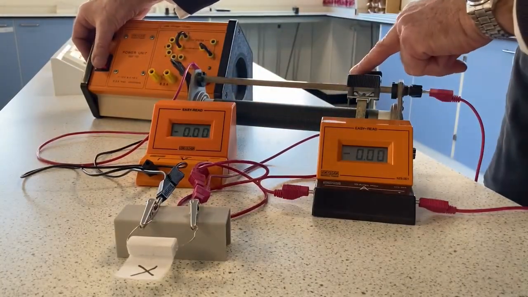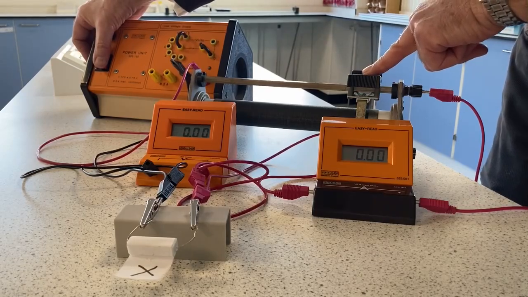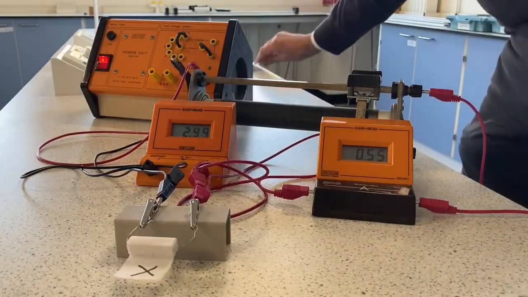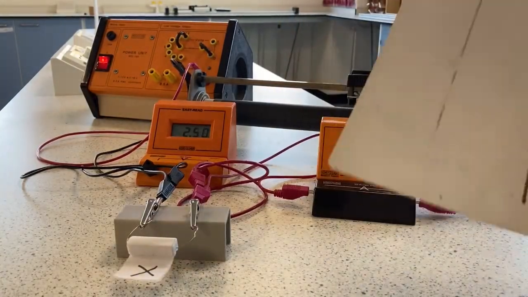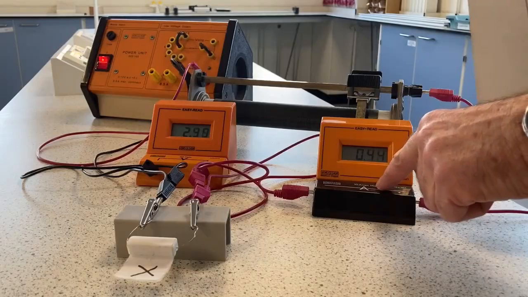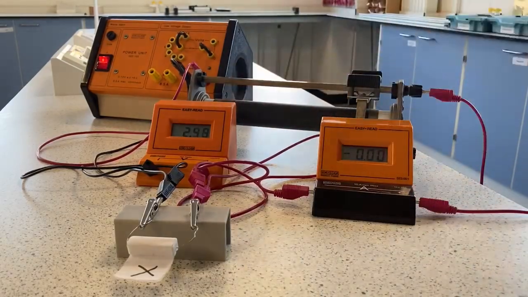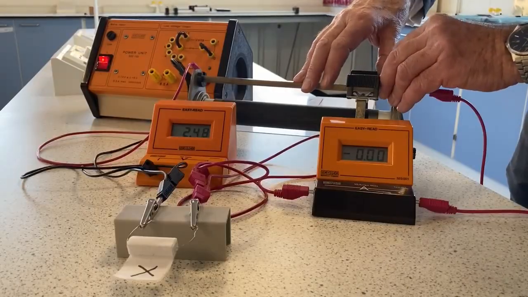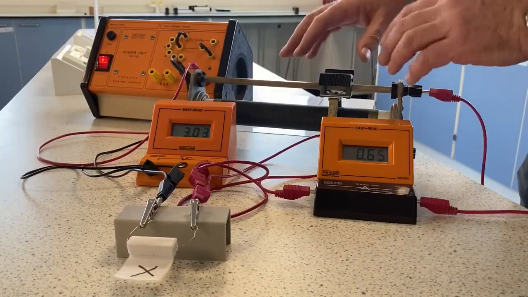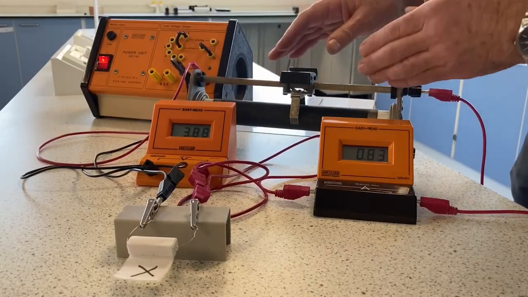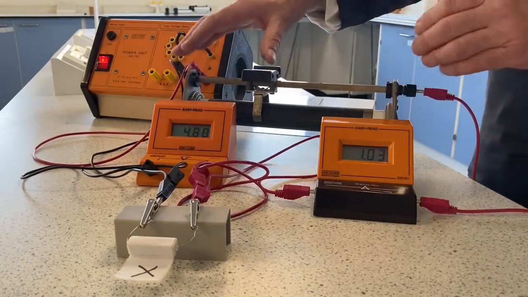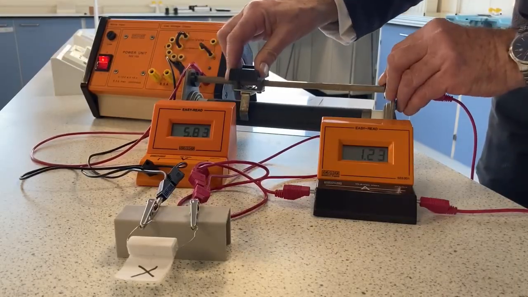I've got the slider at this end, so I'm using most of the resistance wire. So I'm getting quite a low voltage, and I can record in a table the current in amps and voltage in volts. And I can change the resistance. We've got a loose connection there. Change the resistance, take another reading. Change the resistance, take another reading. Change the resistance again, and take half a dozen to 10 readings.